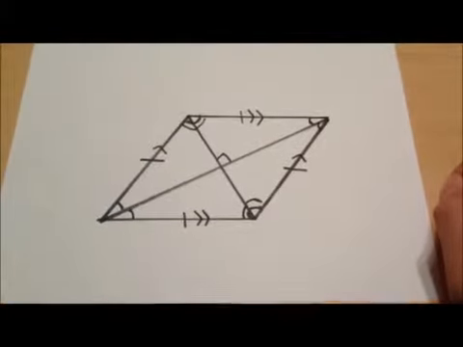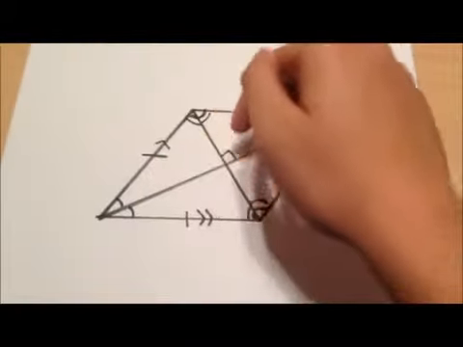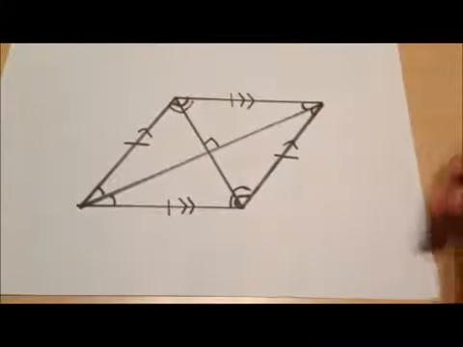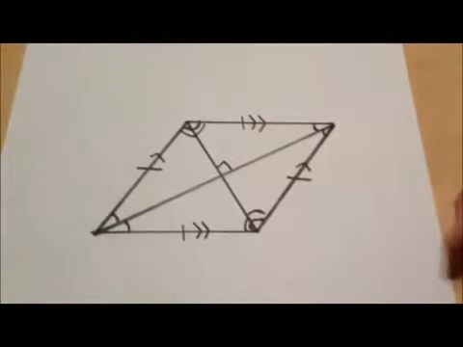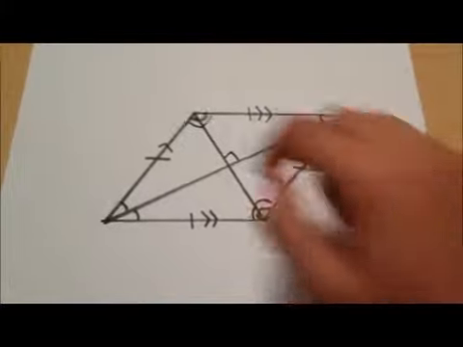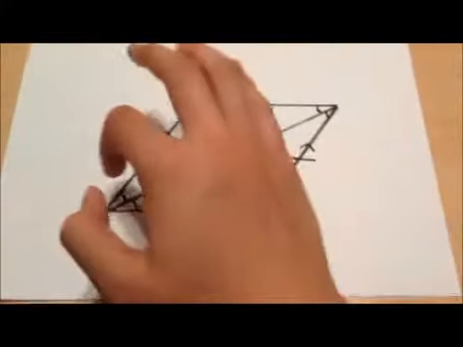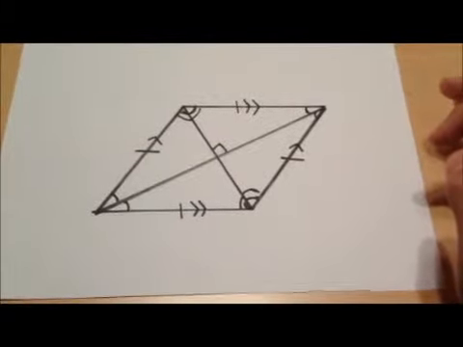We also know that the opposite angles are congruent to each other, so this angle here and this angle here are congruent to each other, and this angle here and this angle here are congruent to each other. Also, in a parallelogram, the adjacent angles are supplementary. So this angle here and this angle here, when added up to each other, equal 180 degrees.